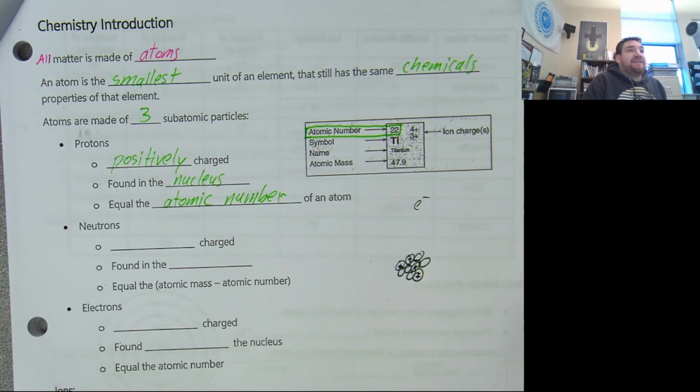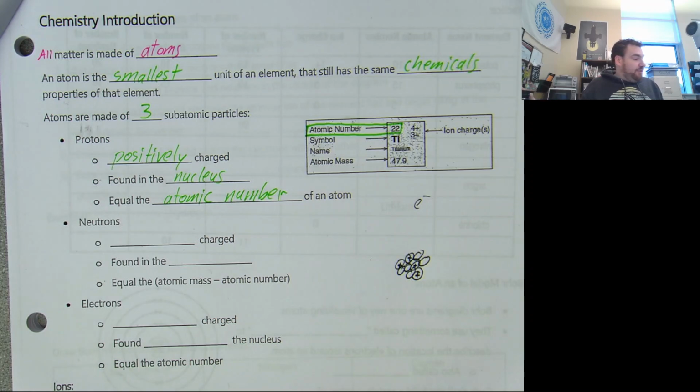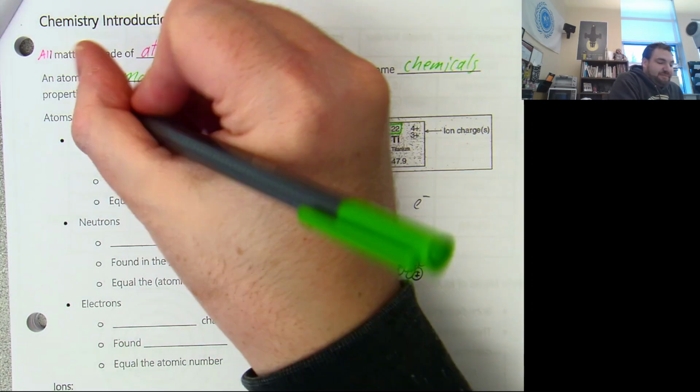Protons have a mass. Does anyone remember what that mass is? Protons are too small to be weighed normally. You can't put a single proton on the scale. So we define them to have a particular mass. Does anyone know what that is? Do you remember? Did your science teacher teach you these things?